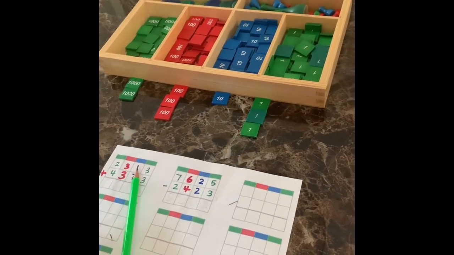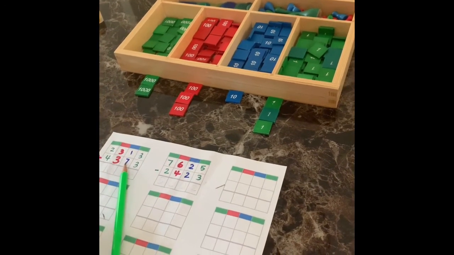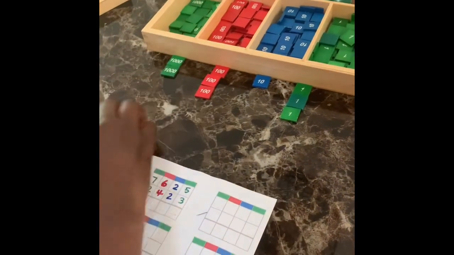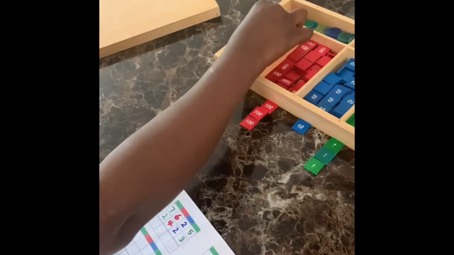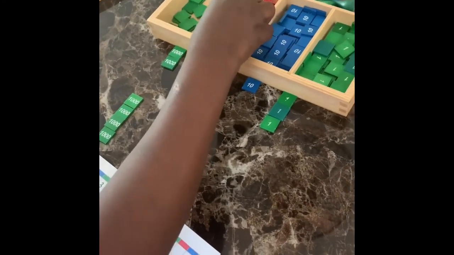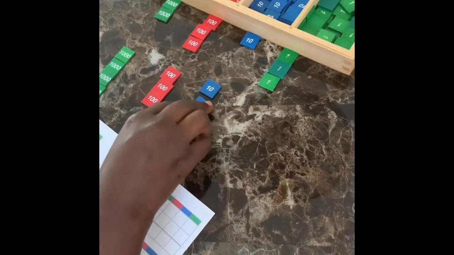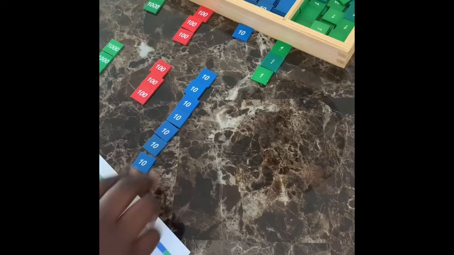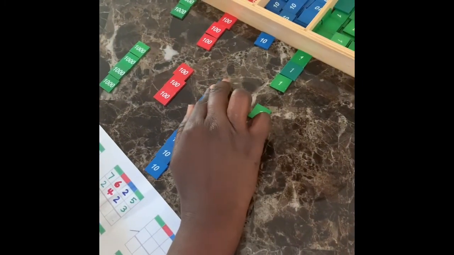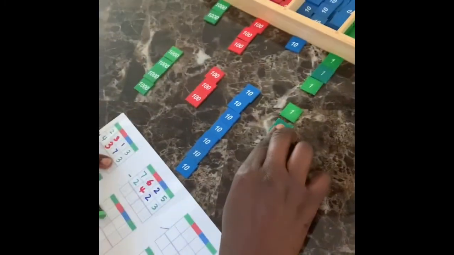So it says 2,300, 110 and 3 units plus 4,300, 7 tens and 3 units. Next, I'm going to get 4,000, 1,000, 2,000, 3,000 and 4,000. I'm going to get another 300, 100, 200 and 300. Then I'm going to get out 7 tens, 110, 2 tens, 3 tens, 4 tens, 5 tens, 6 tens and 7 tens. Then lastly I'm going to get 3 units. 1 unit, 2 units and 3 units.